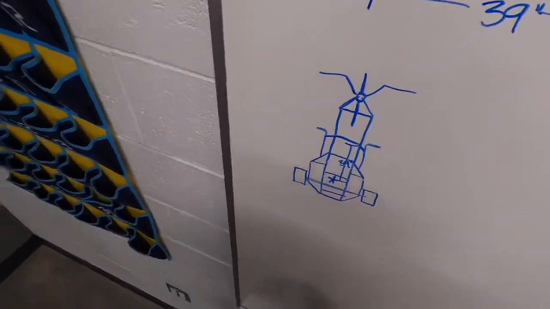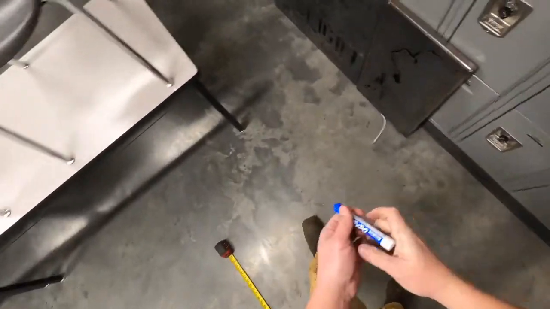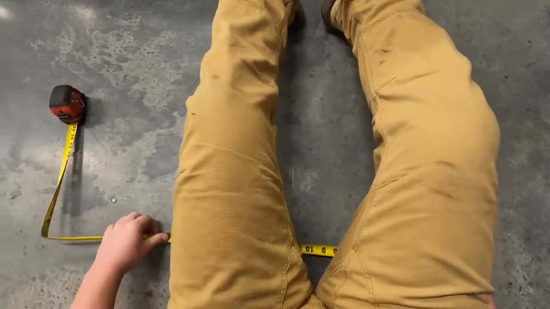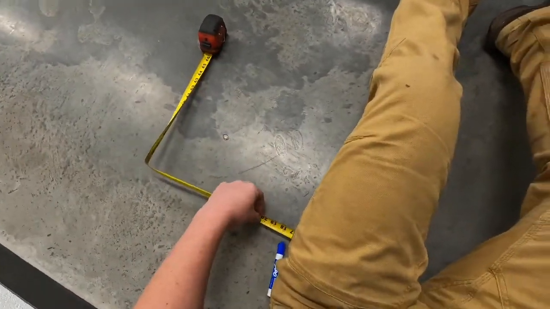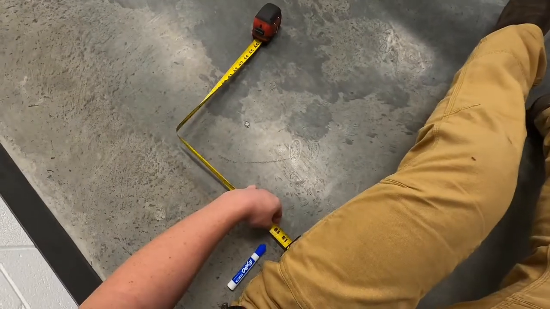All right, now we need to figure out the width of our drift trike. So you're going to get back down in your pretend spot, and what I'd like you to do is get a rough measurement of your cheeks, figure out how wide you are. Looks like 19.